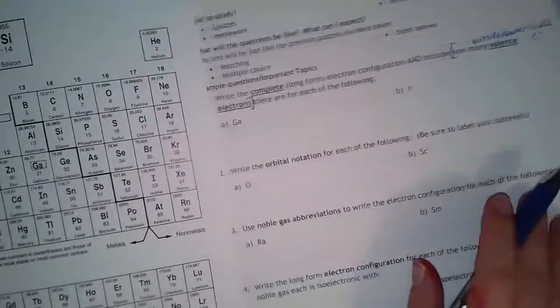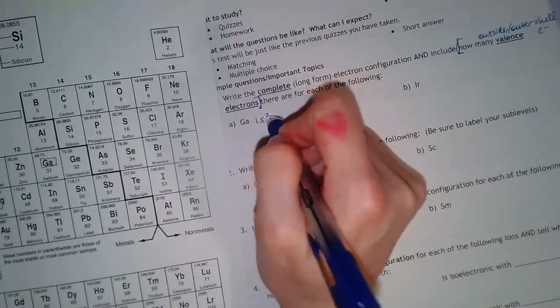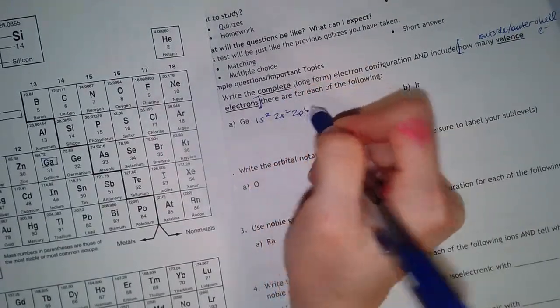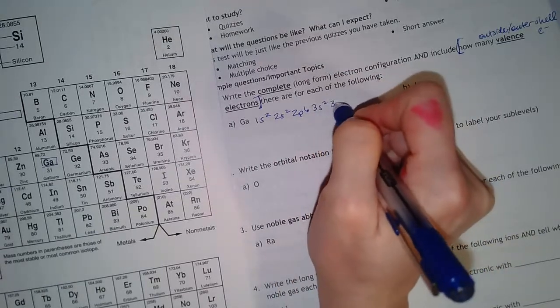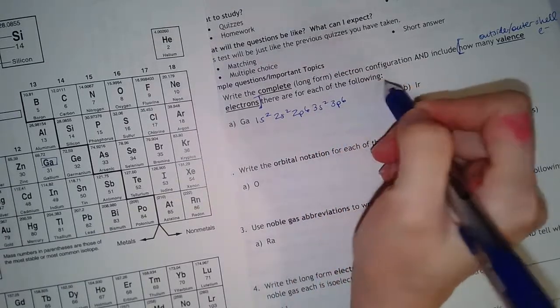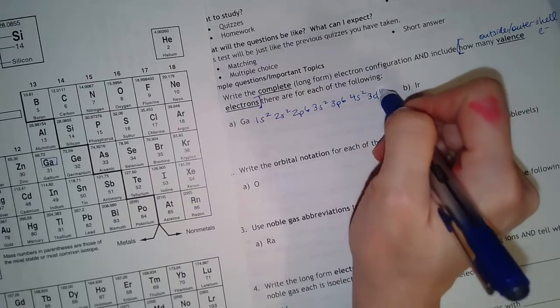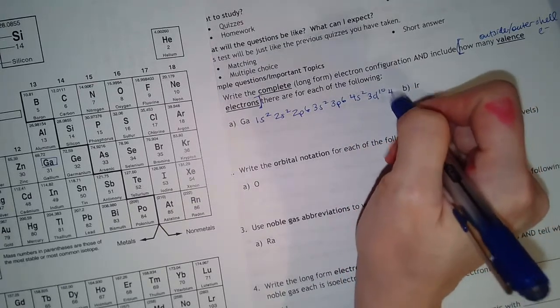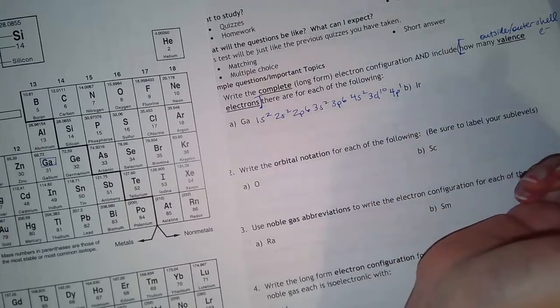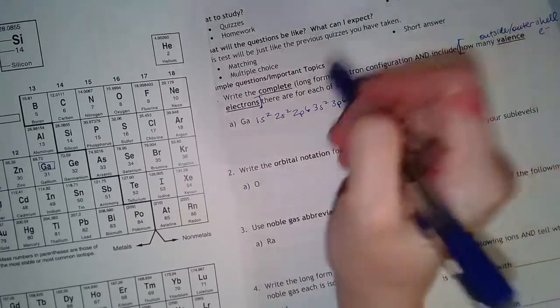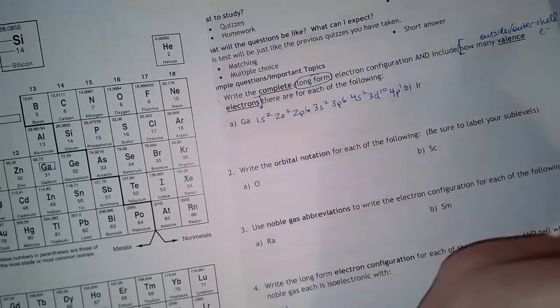So let's just write that down. We had 1s2, 2s2, 2p6, 3s2, 3p6, 4s2, if you run out of room, you go to the next line, 3d10, and then gallium was the first one on the next one, 4p1. Okay, and if we wanted to do the short form, we'd be asked for the short form. So that's just a long form.